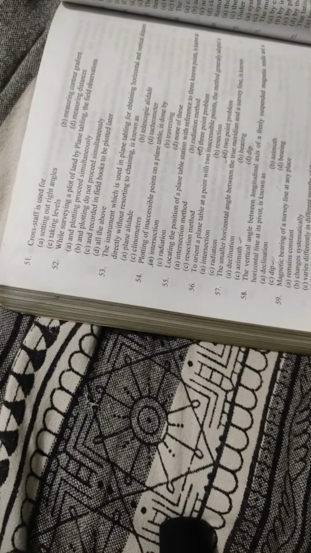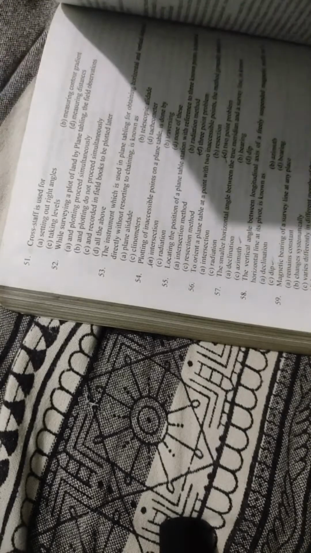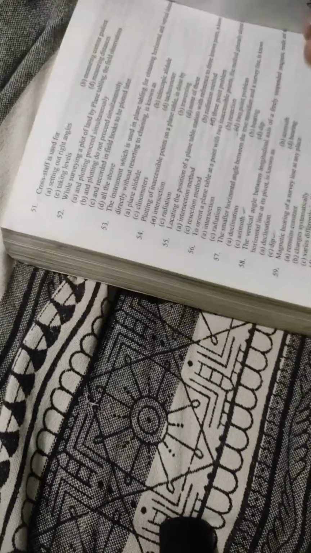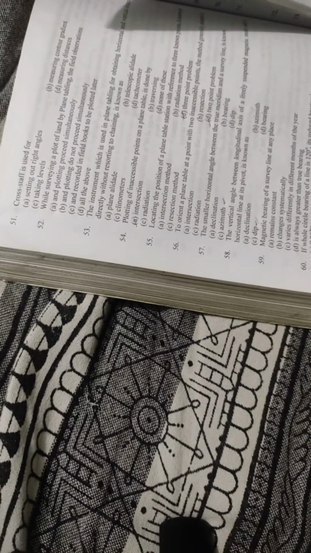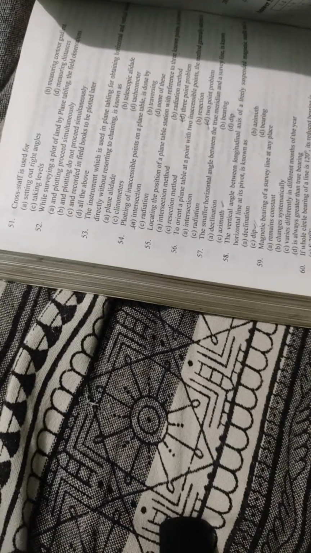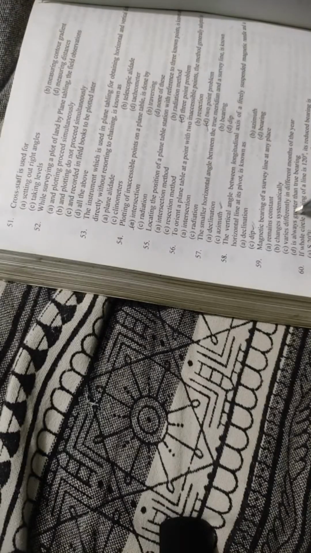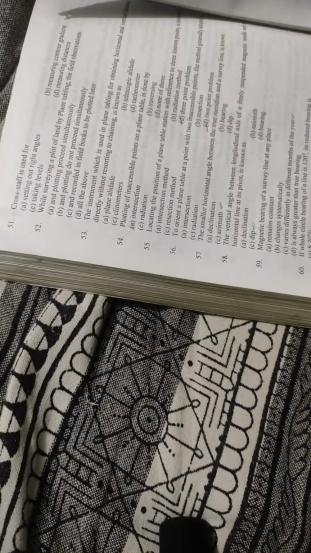Magnetic bearing of a survey line at any place: does it remain constant, change systematically, or vary differently in different months of the year? It is always greater than true bearing.